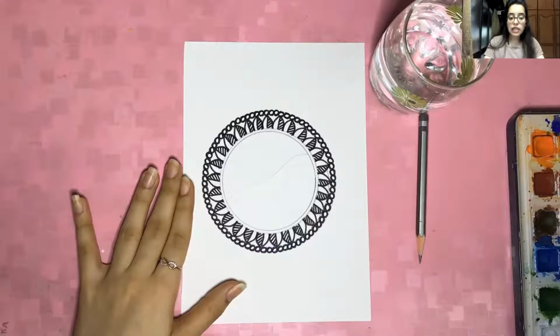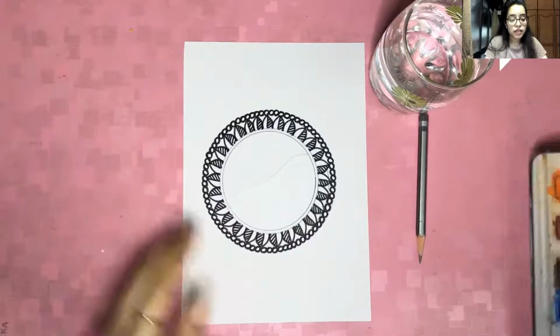So this technique of painting is called the wet on wet technique, where the paper is wet and we are going to place the paints over it. That is called the wet on wet technique. Okay, that was a quick knowledge tip for you.